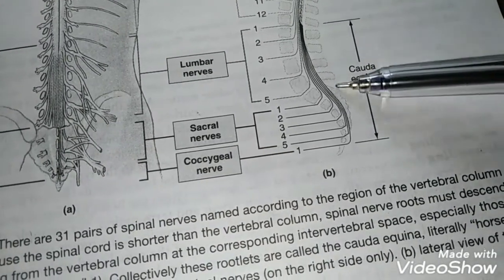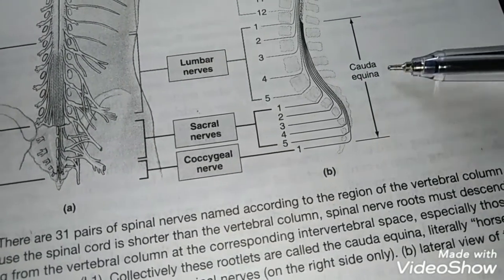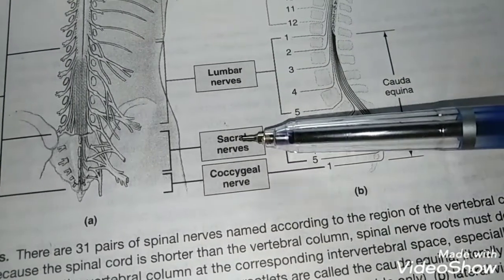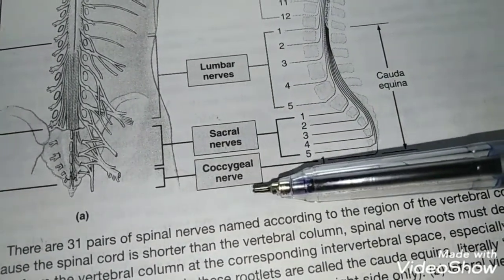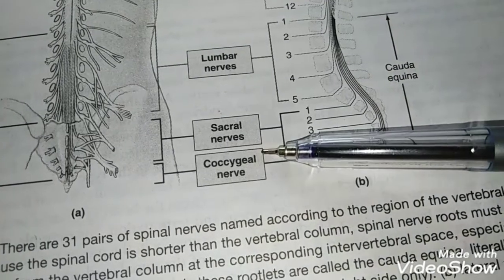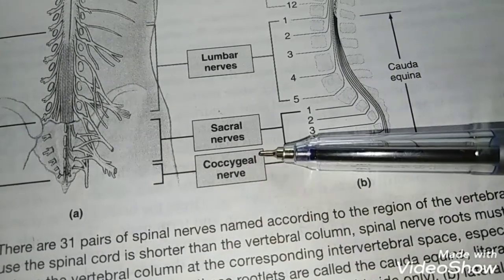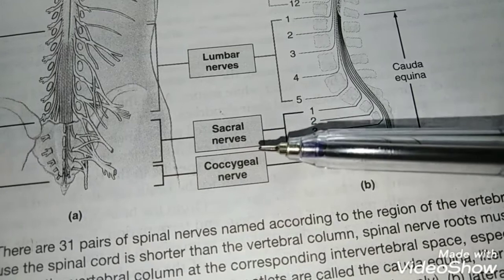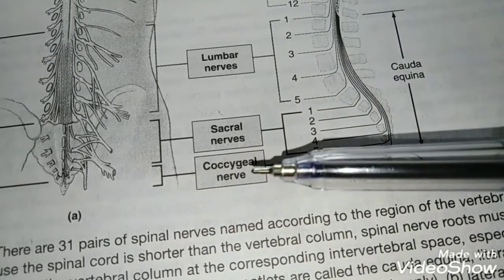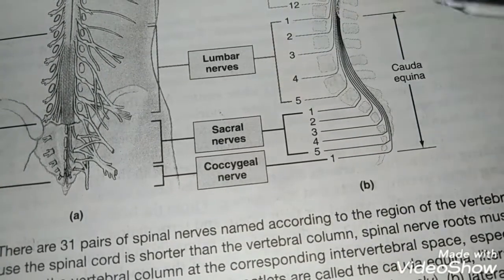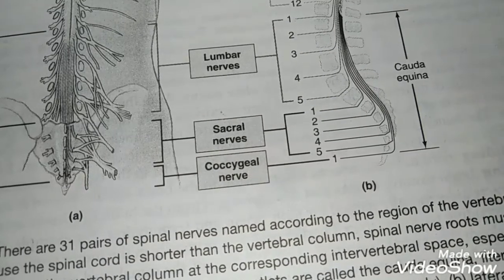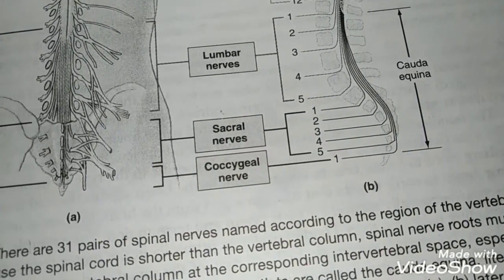So the nerves of this region are called cauda equina: lumbar nerves, sacral nerves, and coccygeal nerve. These are in the lower vertebral column region, and in this region the nerves take the shape of a horsetail and they are elongated.